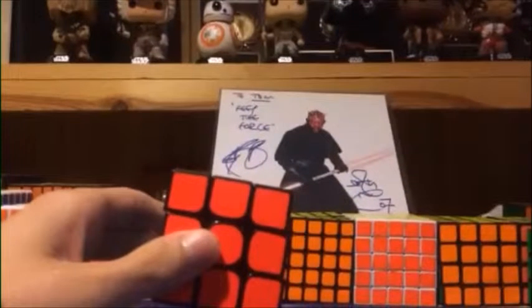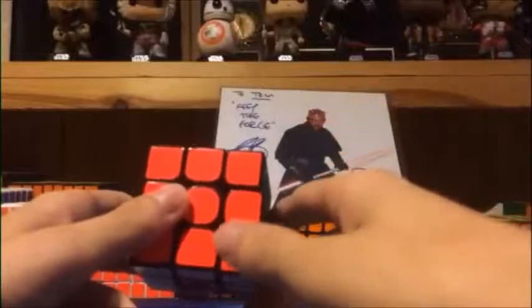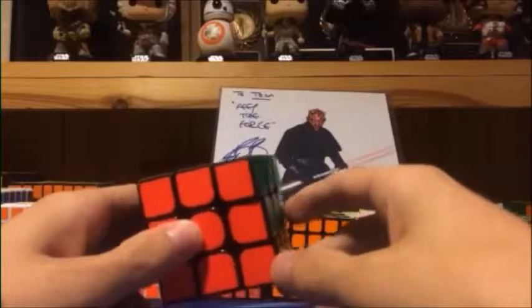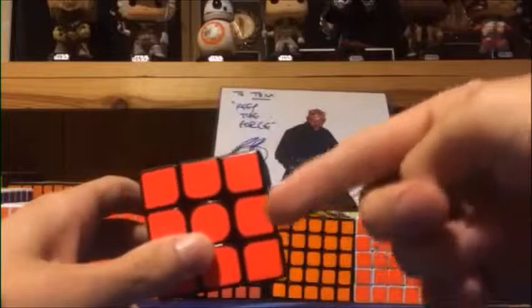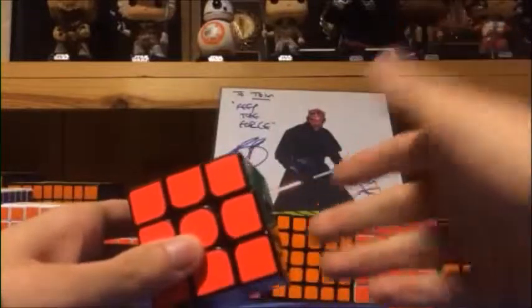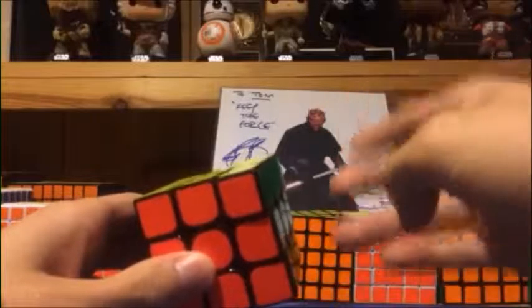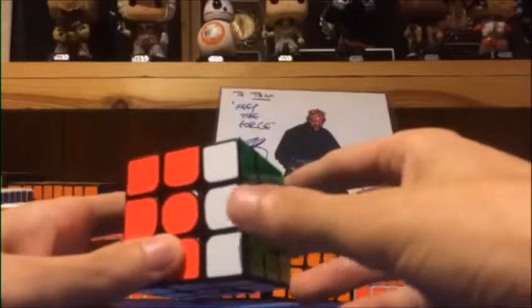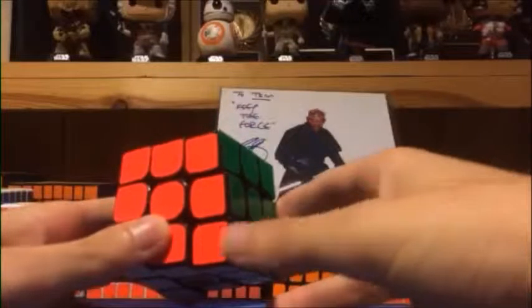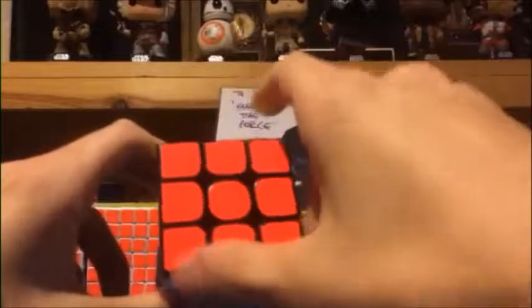You get the point. Now, if you see any one of these letters with an apostrophe after it, that means to turn whatever face it's referring to counterclockwise. And an apostrophe, when you're talking about Rubik's Cube algorithms, is pronounced as prime. So if this is R, R prime looks like this, counterclockwise. F prime looks like this, F looks like that.